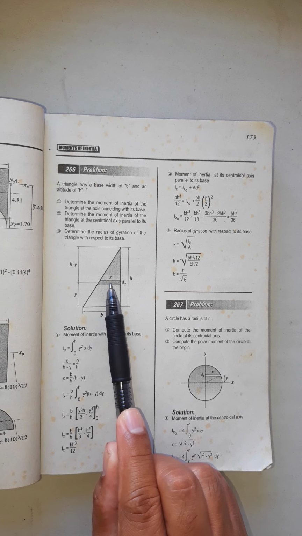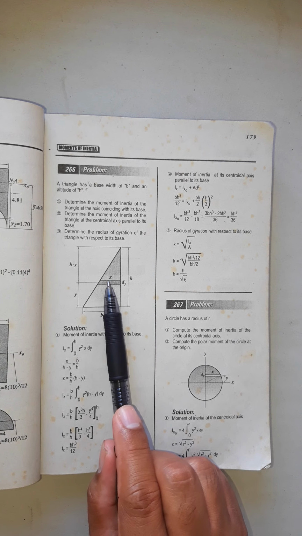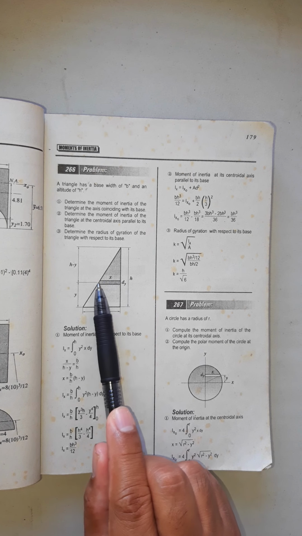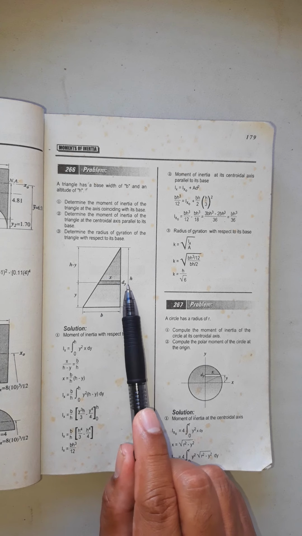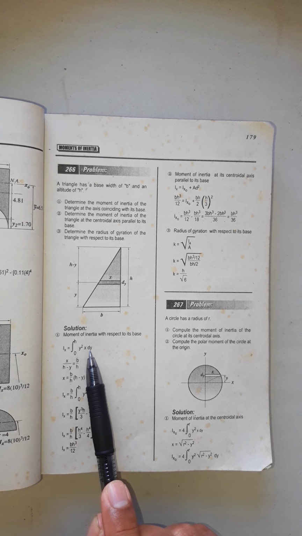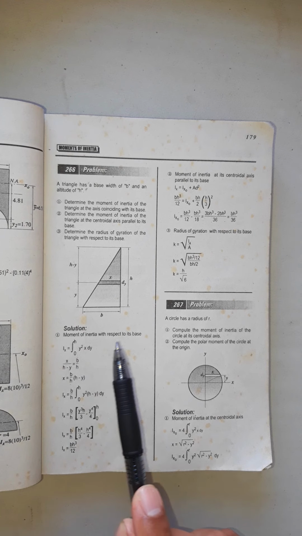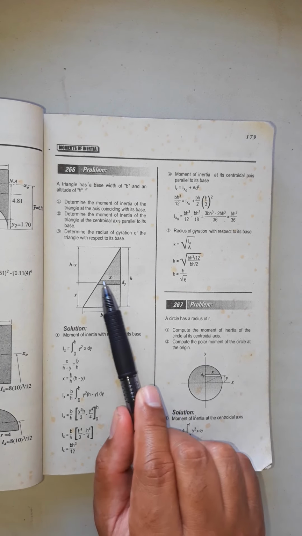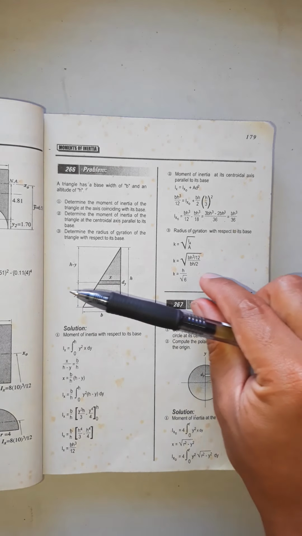So, the area there is the length dy times the width x. So, x times dy, right? So, y squared dA from 0 to h. This rectangular strip is horizontal.